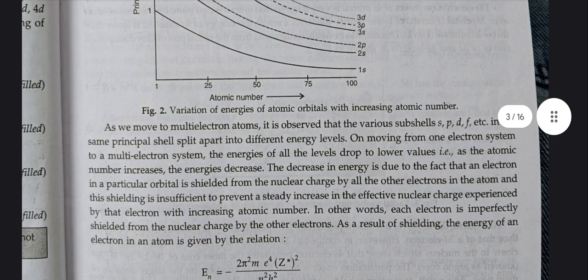As we move to multi-electron atoms, it is observed that the various subshells s, p, d, f, etc. in the same principal shell split apart into different energy levels. On moving from a one-electron system to a multi-electron system, the energies of all the levels drop to lower values. That is, as the atomic number increases, the energy decreases.